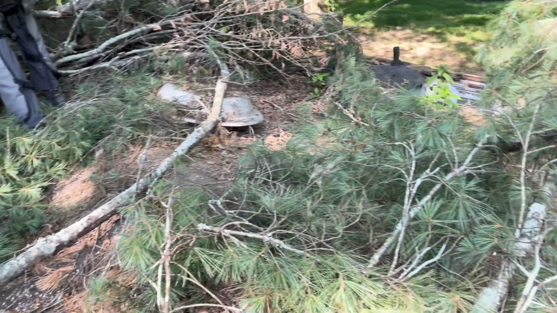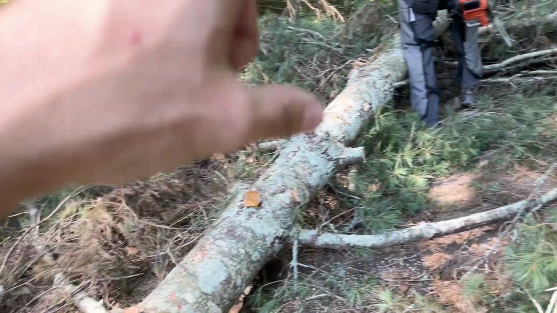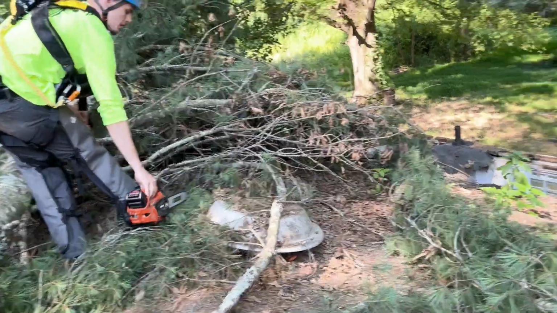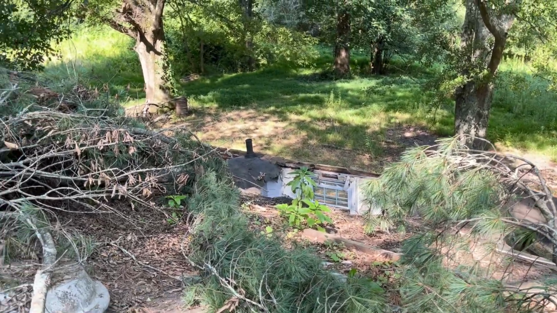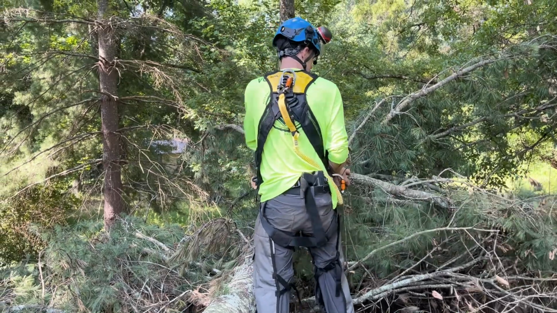So Thomas right now is just kind of limbing up the tree, and we're tossing them over the edge as we go. We're being super careful to sound the roof before we actually step on anything, because there are some soft spots here. You can see in the back. So we're just taking our time. We're in no rush, and we'll get it done.